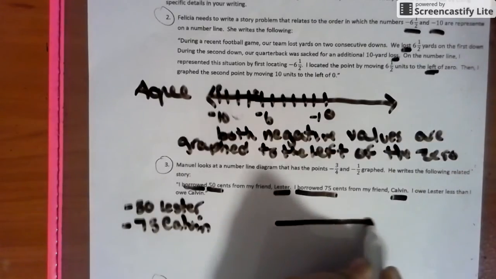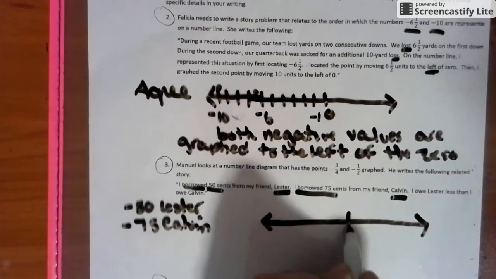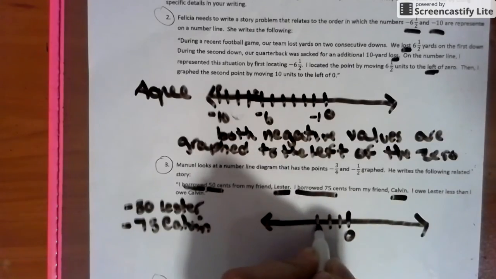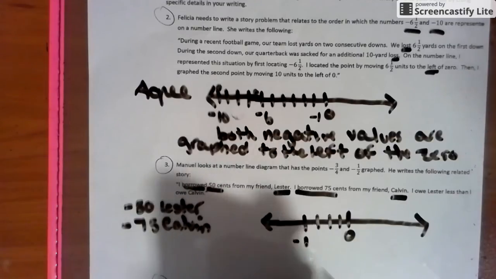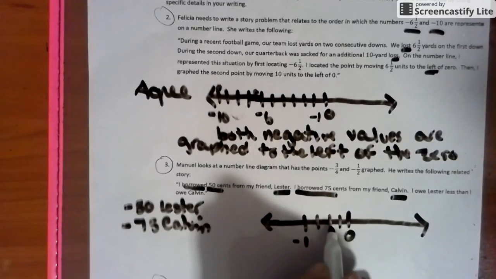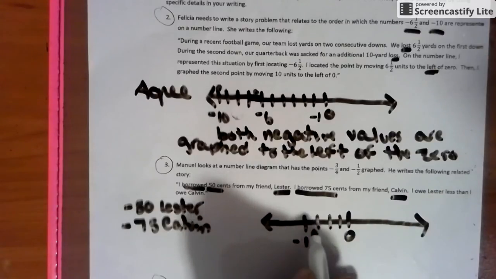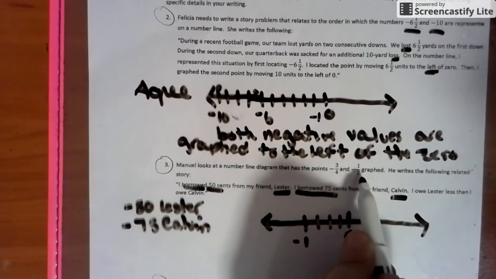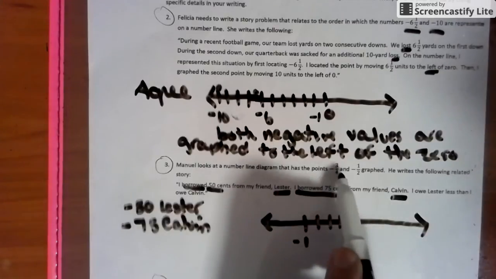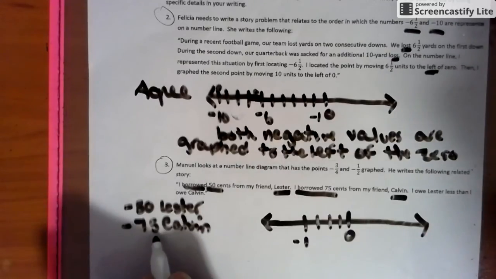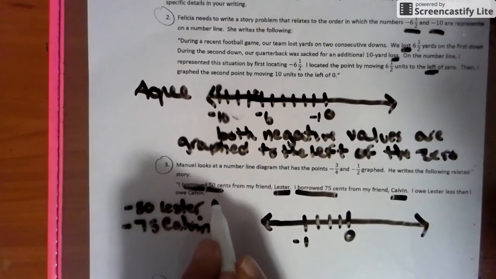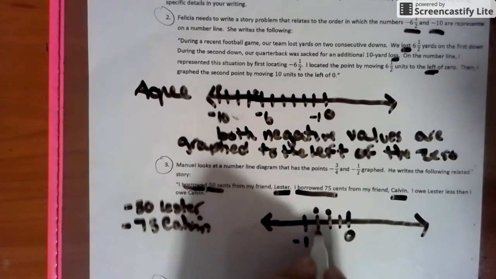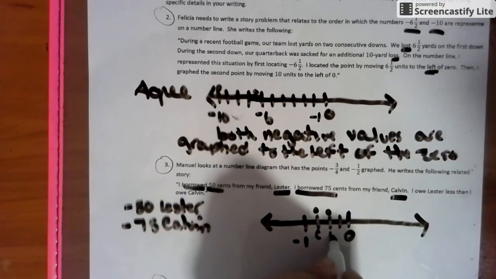Okay, so let's check that out. 0. 1/4, 1/2, 3/4, 1. See what I did? -25 cents, -50 cents, -75 cents, -$1. It's going up by quarters. So we know $0.50 is worth 50 cents, and 3/4 of $1 is 75 cents. So I borrowed 50 cents from Lester and 75 cents from Calvin. So this is Calvin and this is Lester.